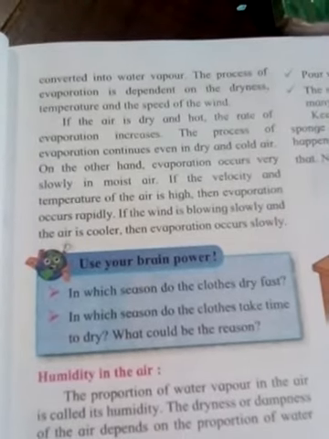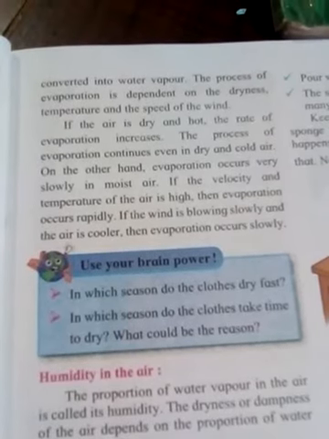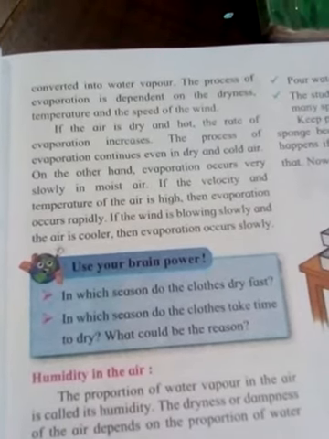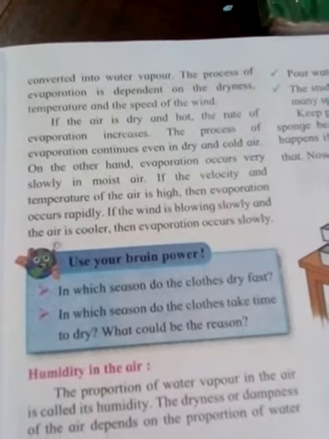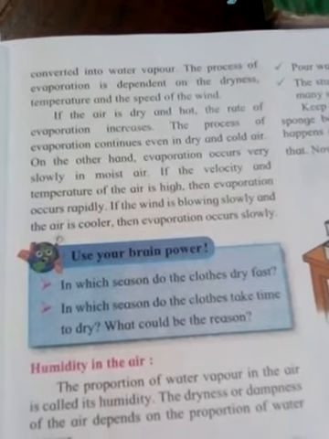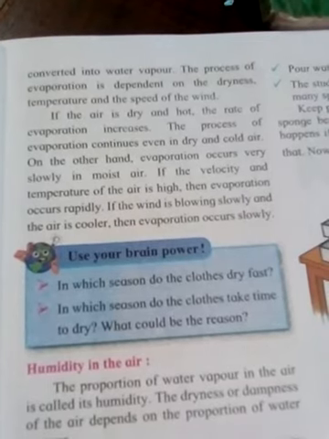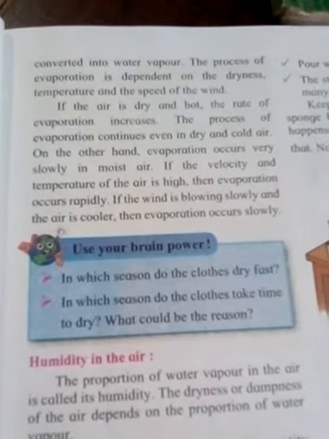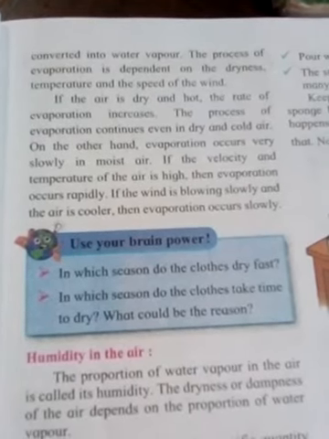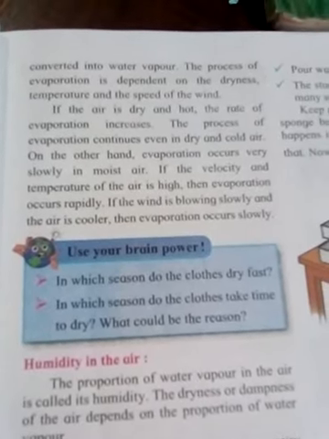The process of evaporation continues even in dry and cold years. That means the evaporation continues even in which type of years, dry and cold years. On the other hand, evaporation occurs very slowly in the moist air. That means evaporation becomes slow in which condition? In moist air. If the velocity and temperature of the air is high, the evaporation occurs rapidly. That means at that time the capacity of evaporation is more.